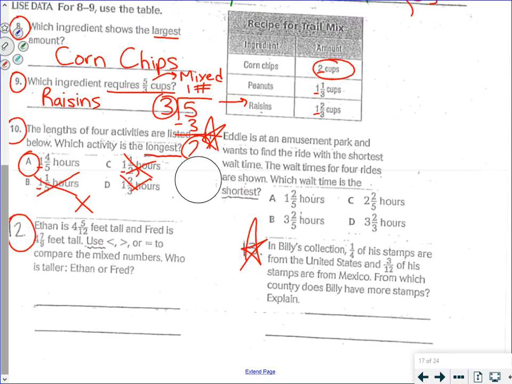Give us some space here. Now, Ethan is 4 and 5/12 feet tall, and Fred is 4 and 7/9 feet tall. Use less than, greater than, or equal to compare the mixed numbers. Who is taller, Ethan or Fred? They both have the same whole number, so now let's butterfly it. When in doubt, butterfly it. It's a lot easier than drawing a number line or a fraction bar.